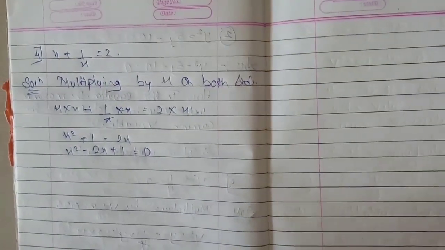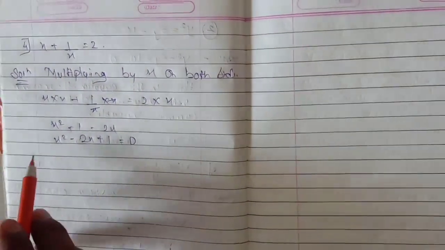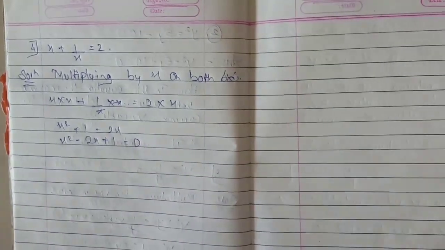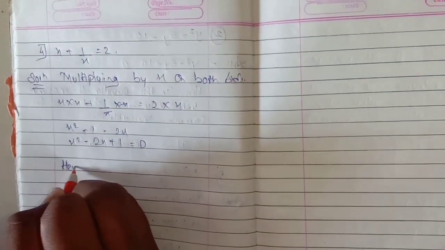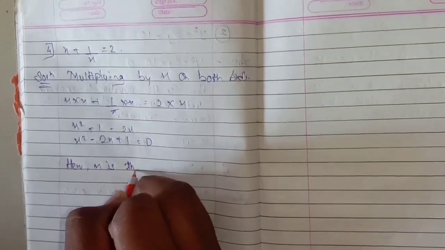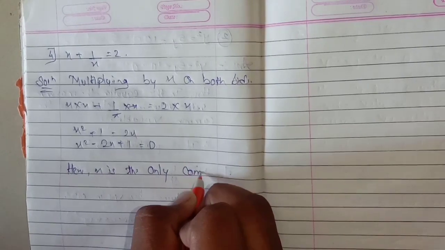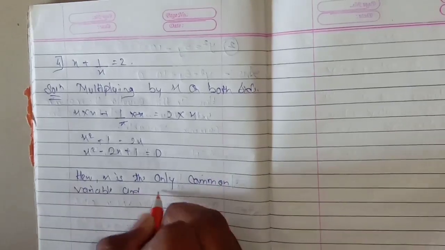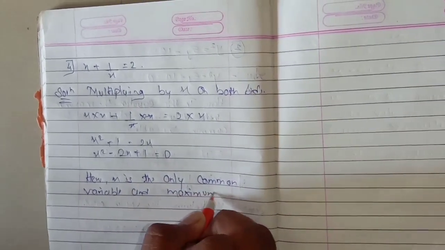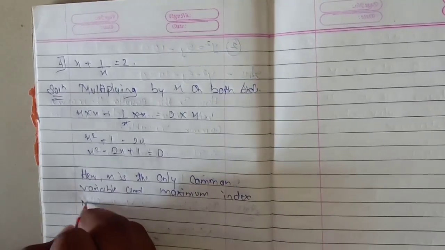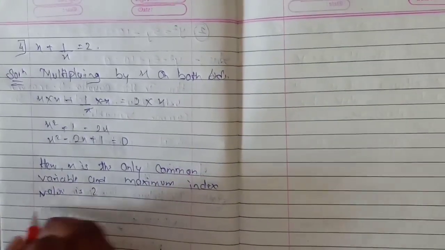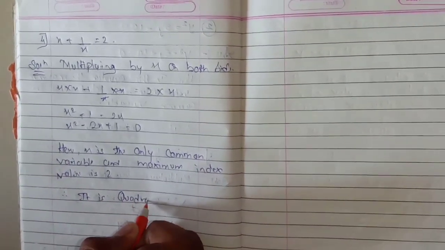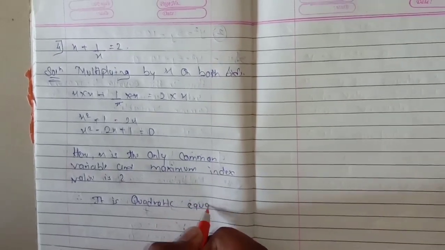So as we know, the general formula is ax square plus bx plus c is equal to 0. So this is x square, maximum index value is 2, and x is the common variable. So here x is the only common variable, and maximum index value is 2. So therefore it is a quadratic equation. So like this we saw question number 4.